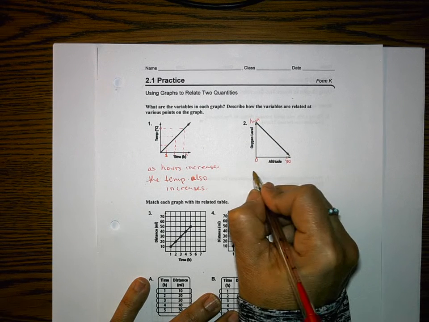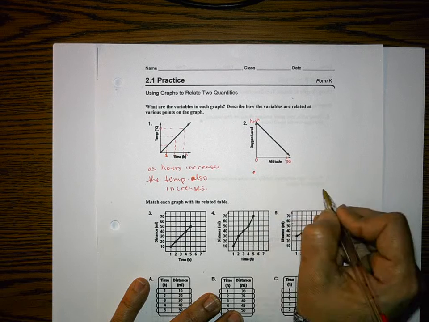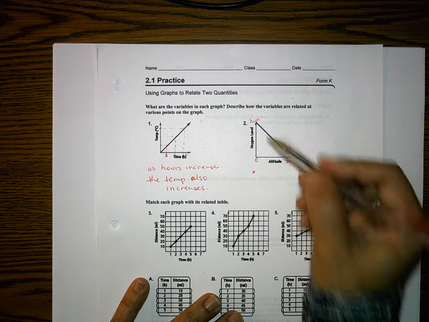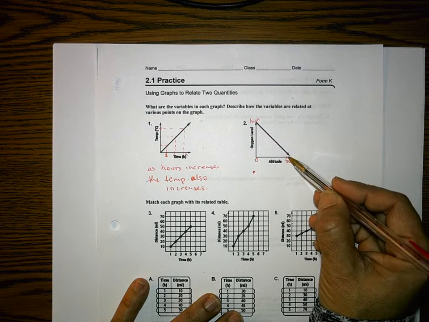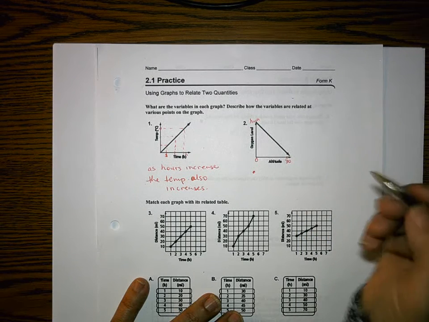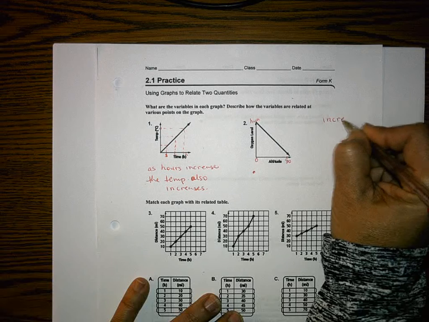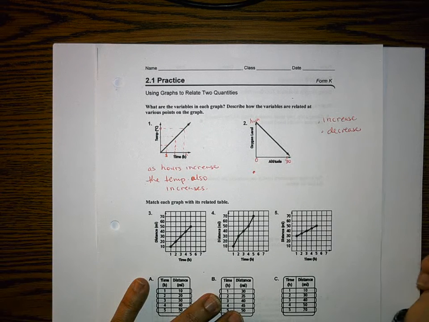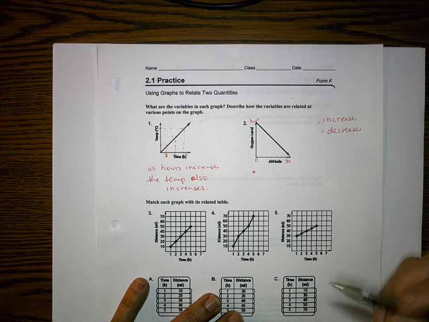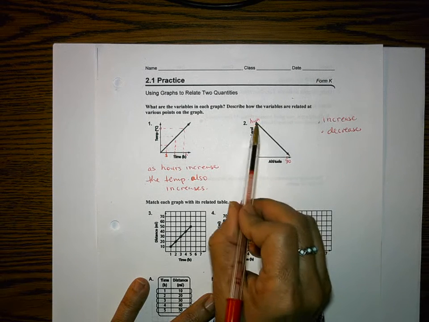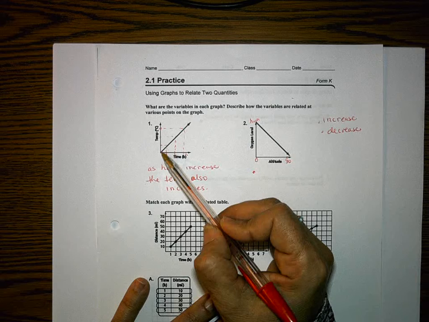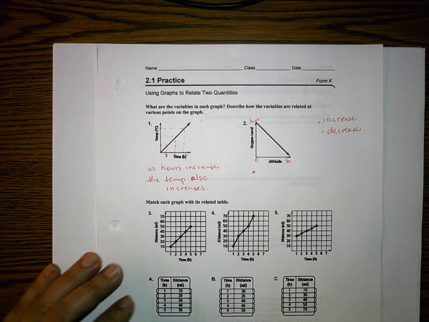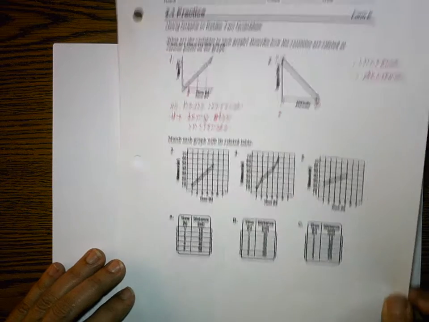So you can write a sentence. I'll let you write a sentence about this conversation. As the altitude increases, it looks like the oxygen is coming down, is decreasing. So keep in mind the words increase and decrease. These are the words that you want to be using as you are describing this. Mathematically, it makes sense, and it must match the graph here. Notice that here things were increasing, and here things are decreasing. Okay. So let's take a look at some more problems here.